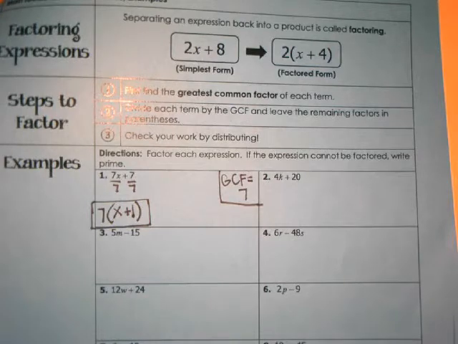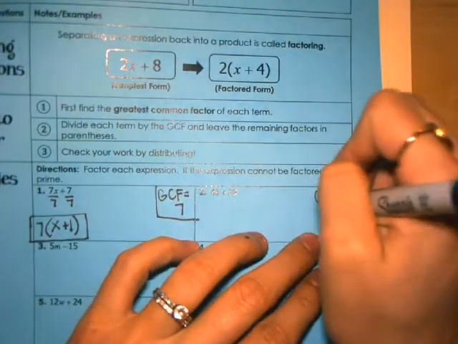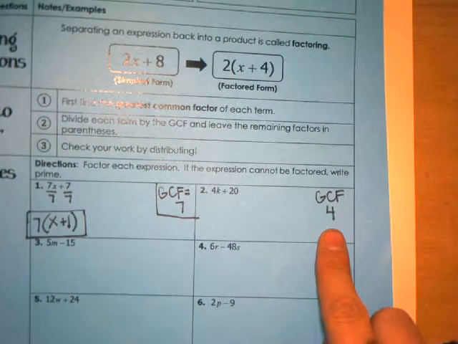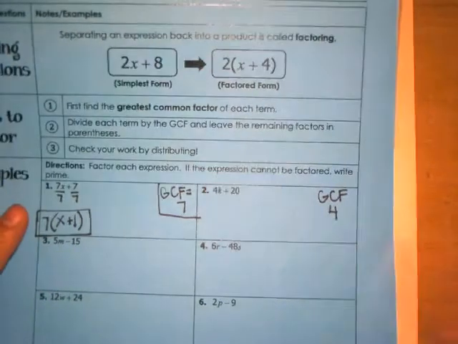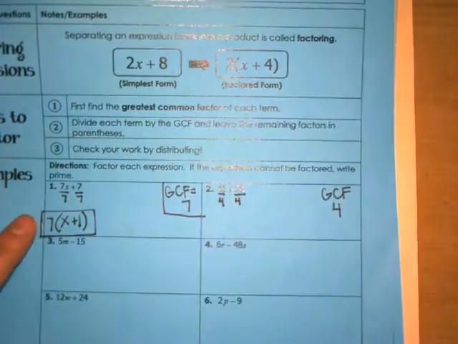Go. What is my greatest common factor, everyone? 4. Now, for homework, for stuff like that, I'm not expecting you to write GCF as 4. Is that understood? I just did that for note purposes. Got it? So what do I do with that 4? Good. You're going to divide each term by that 4.